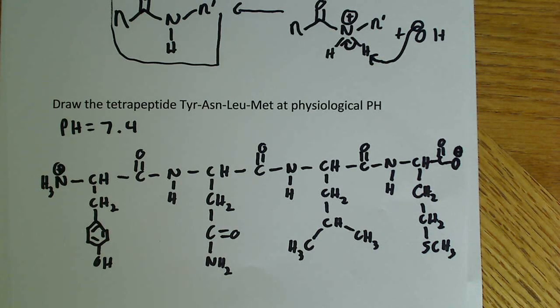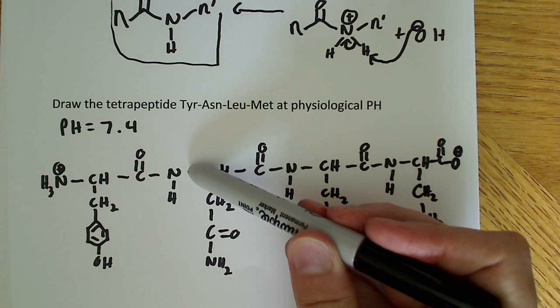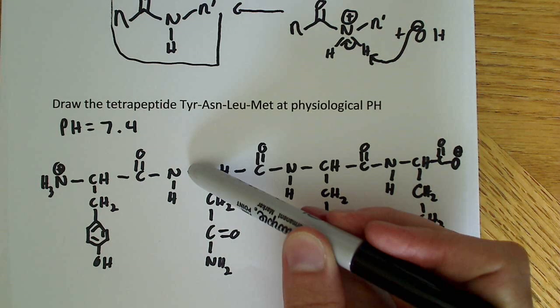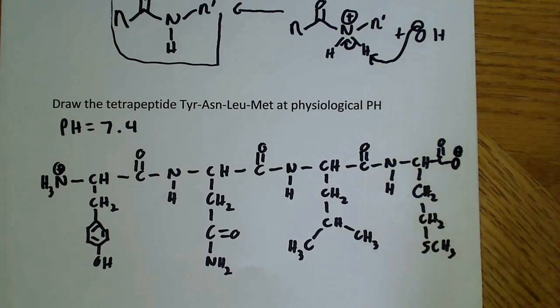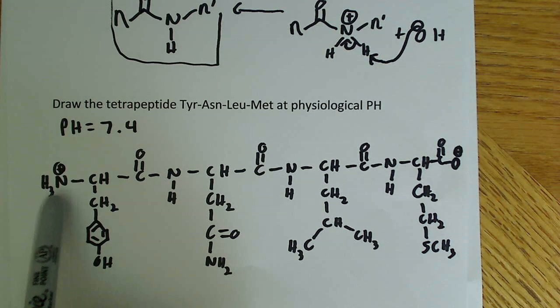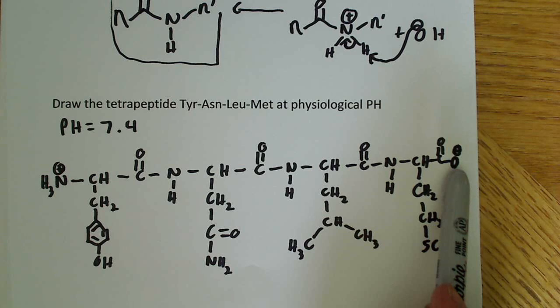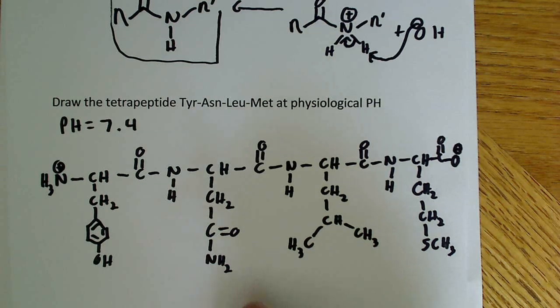Nothing really spectacular, just recognizing that this is your peptide bond and that the backbones are all in place. And another thing to recognize is that it goes from the N terminus to the C terminus. And that's about all I wanted to say for this video.